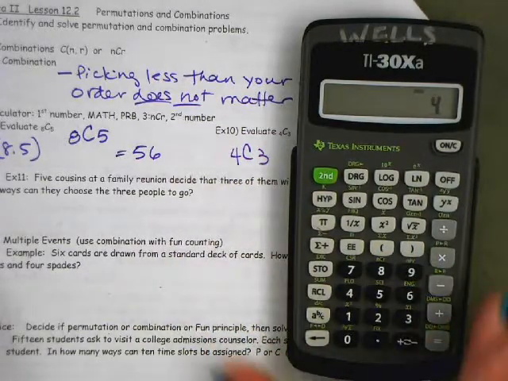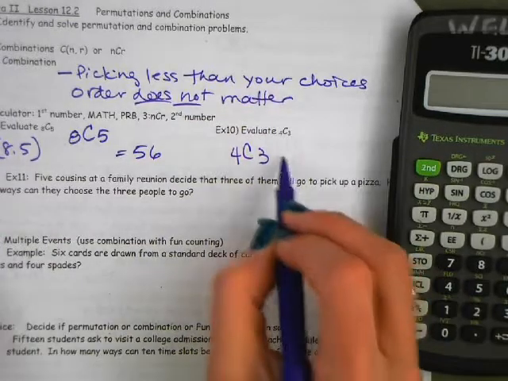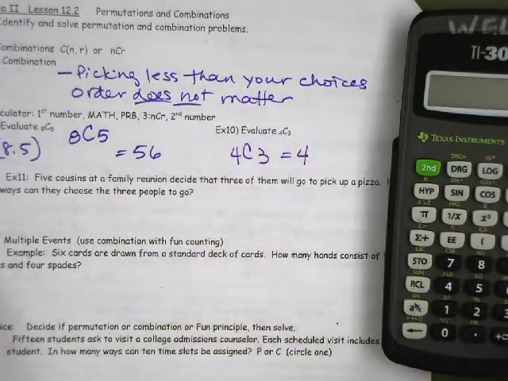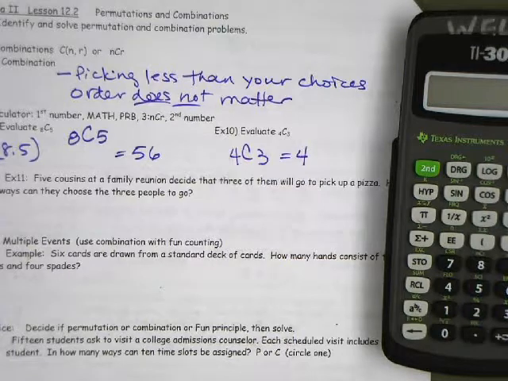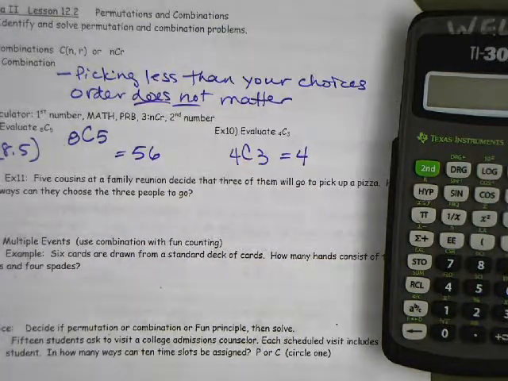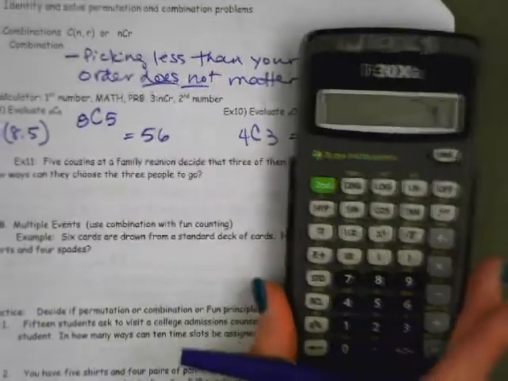I should get 4. Is everyone able to get that? Try it on your calculator and see if you can get it.